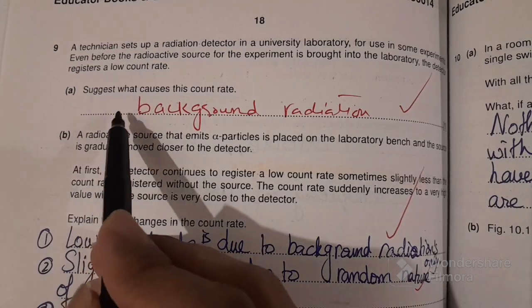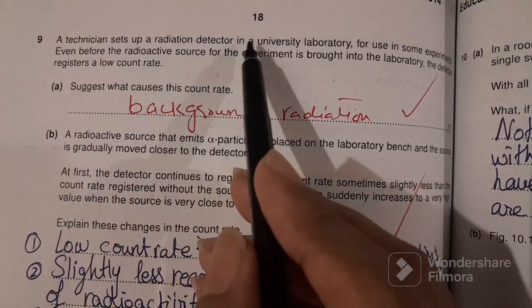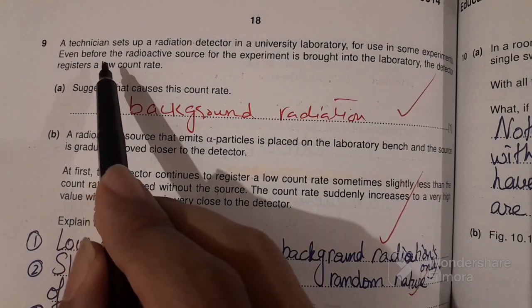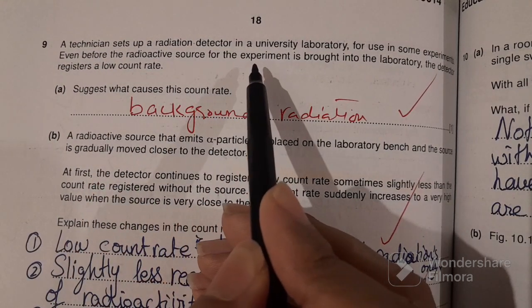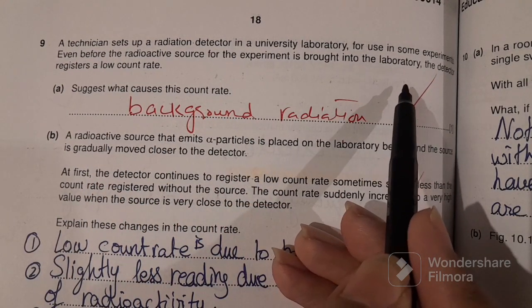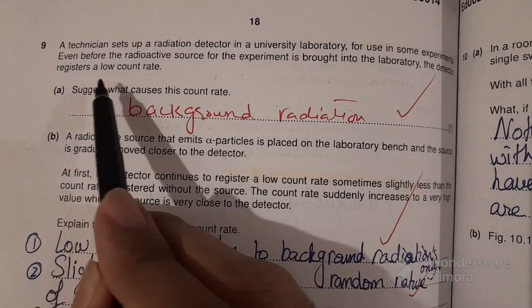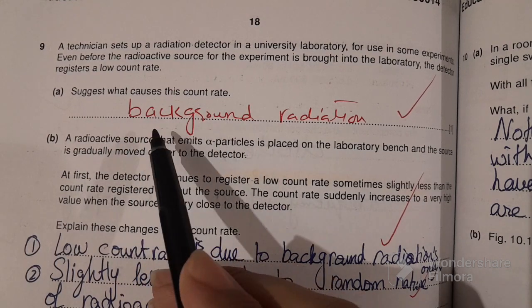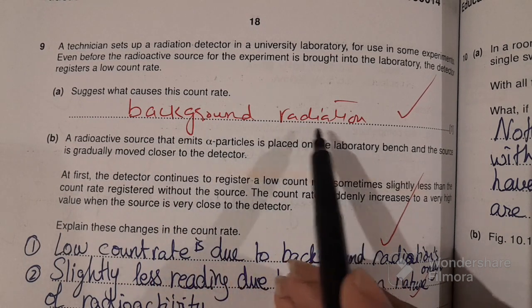Question 9 states: a technician sets up a radiation detector in a university laboratory for use in some experiment. Even before the radioactive source or the equipment is brought into the laboratory, the detector registers a low count rate. Part A states: suggest what causes this count rate. So the answer will be background radiation.